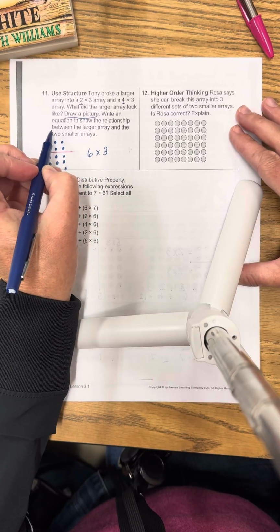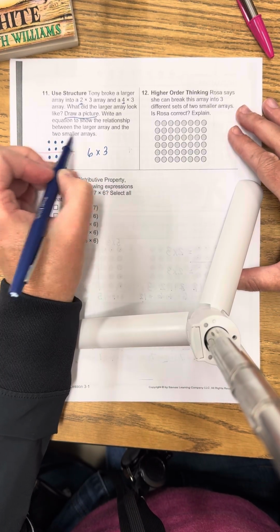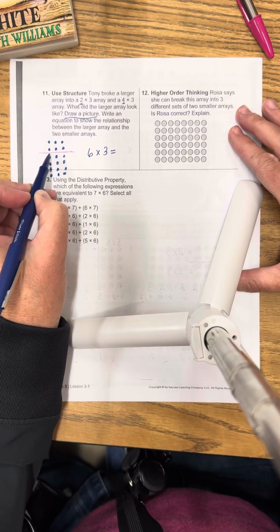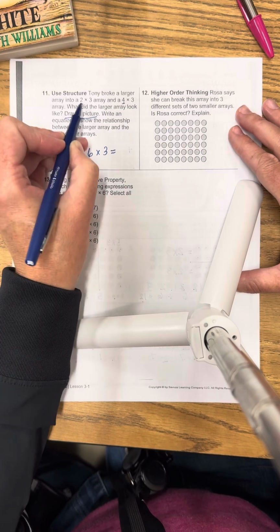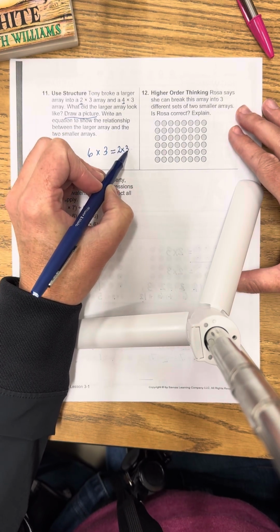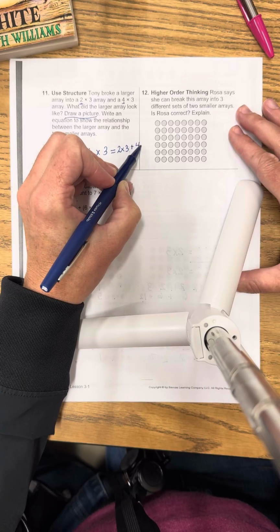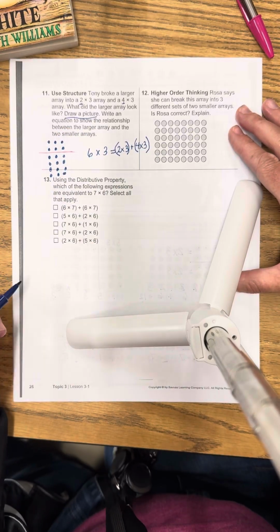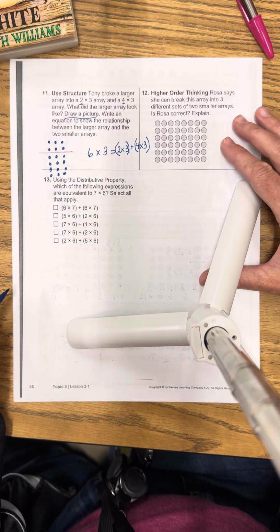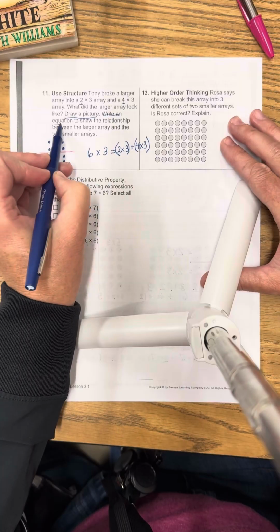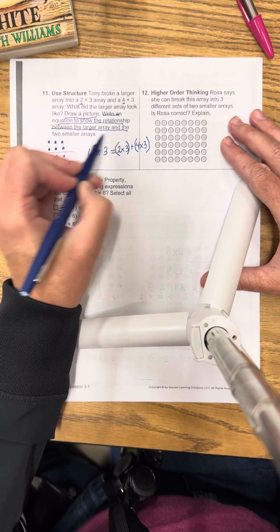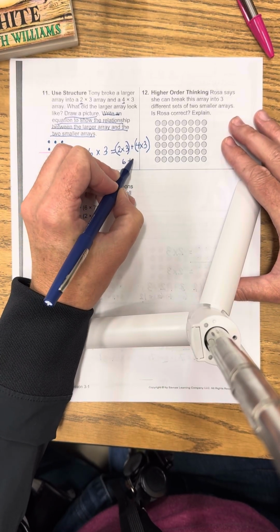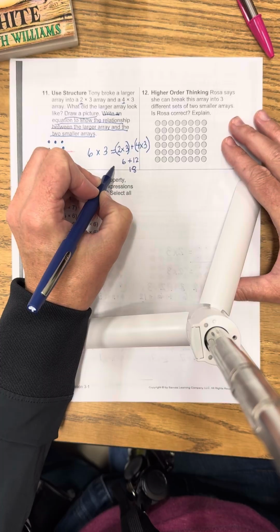Write an equation to show the relationship between the larger array and the 2 smaller arrays. So here is my larger array. It's going to be equal to the 2 smaller arrays added together. So I take my 2 times 3. I add it to my 4 times 3. And to make math easier, we put parentheses around the expressions that need to be done first. So that would take care of our write an equation to show the relationship between the larger array and the 2 smaller arrays. If they'd like to solve it, we do these first. 6 plus 12, which equals 18.